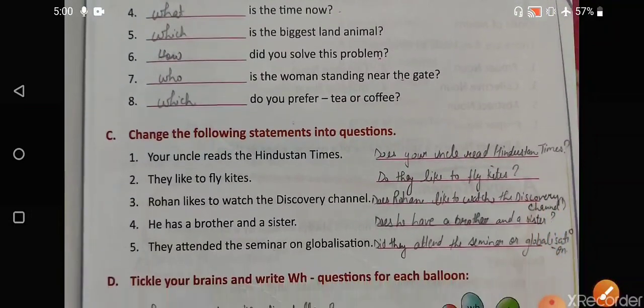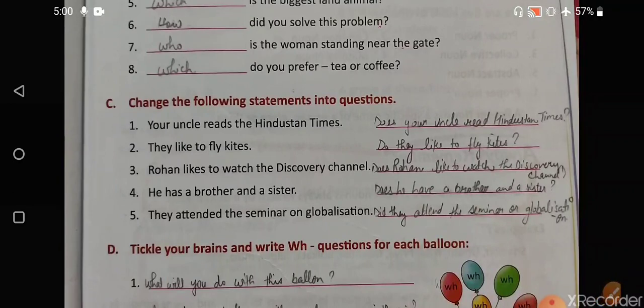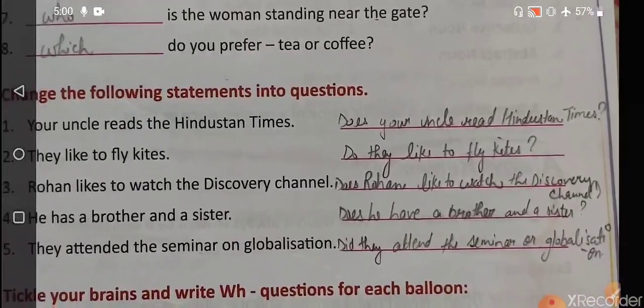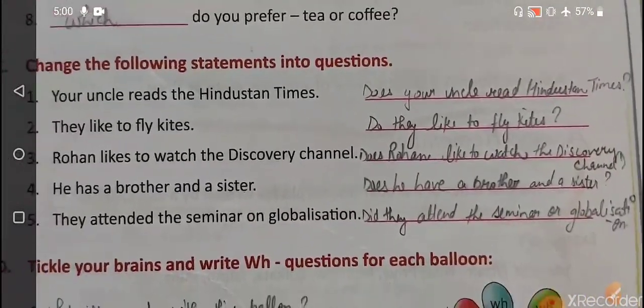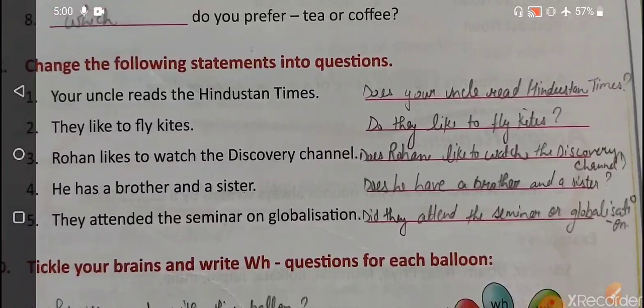With this, coming on to the C1, change the following sentences into questions. Now we have to be sure while we are writing this, because we have to see the subject. So your uncle reads Hindustan Times. Your uncle is a singular noun. So for a singular noun we use does. So does your uncle read the Hindustan Times? They like to fly kites. They is a plural subject. So we'll use do. Do they like to fly kites?